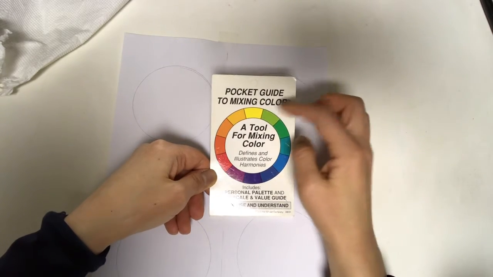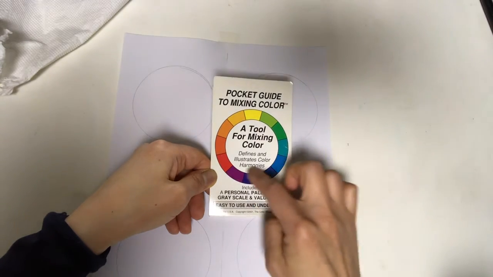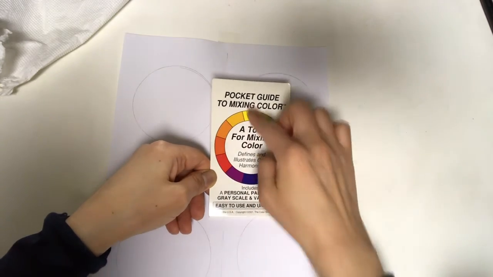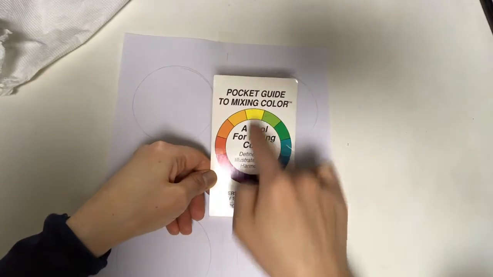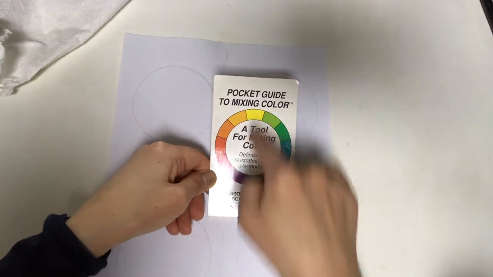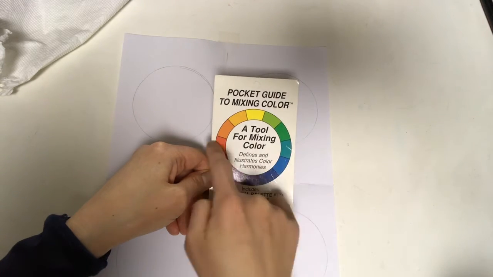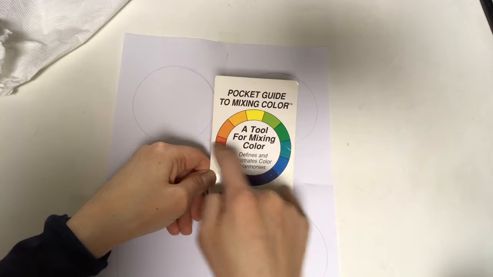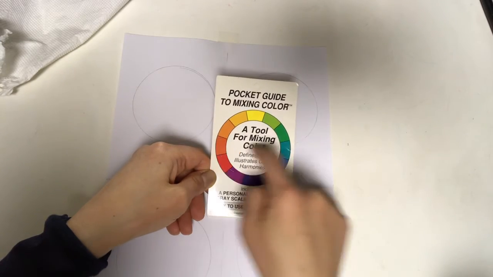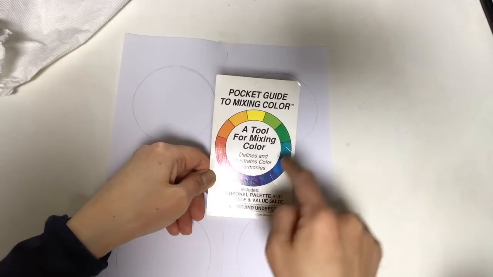So basically, I'm going to give you an example. Yellow versus purple, right? That's going to be complementary, because the colors that are opposite each other on a color wheel are complementary. Orange versus blue, right? Opposite direction, that's also complementary. So yellow, purple, orange, blue.